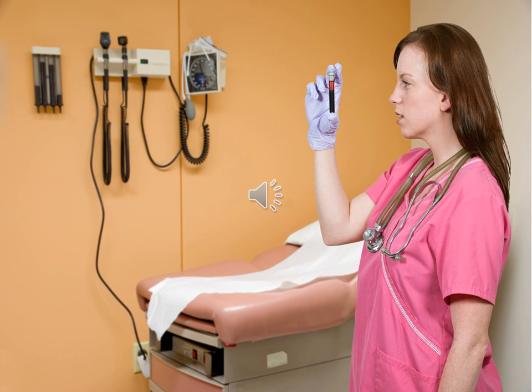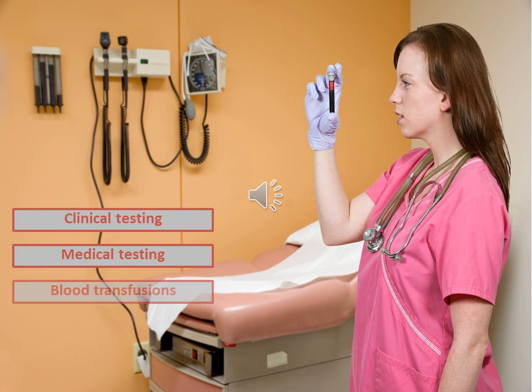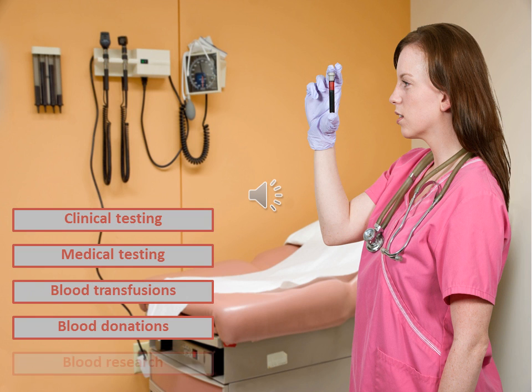Phlebotomy is needed for multiple purposes. The more popular uses for phlebotomy include clinical testing, medical testing, blood transfusions, donations, and research.